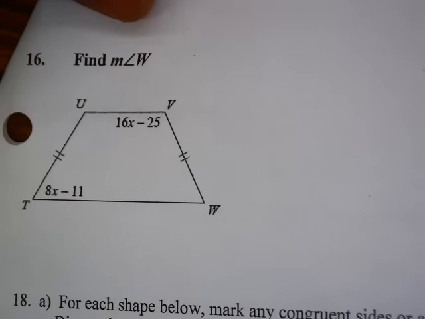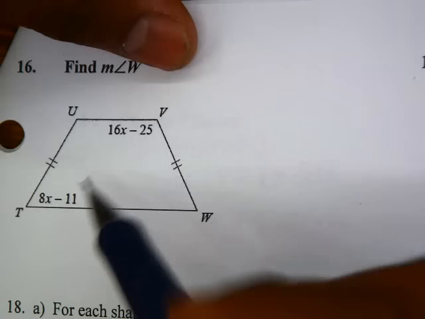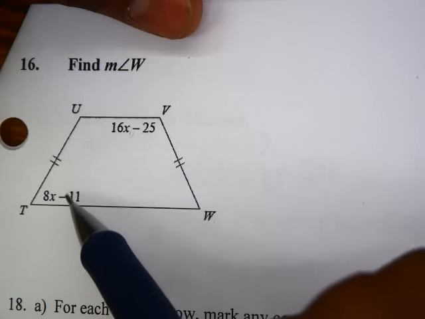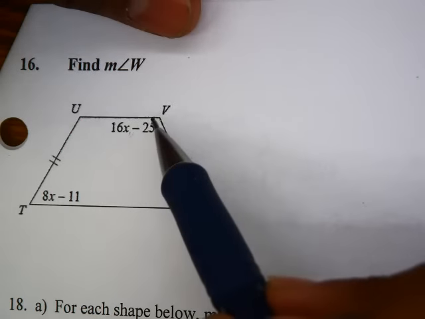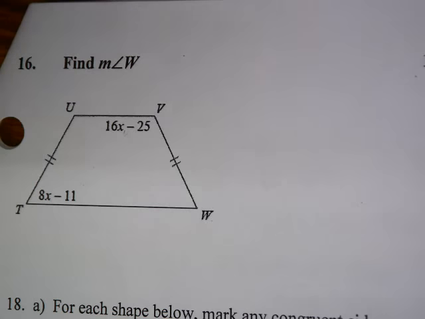On 16, this is another isosceles trapezoid. I need to find the measure of angle W. A lot of people will be tempted to make this congruent to that, like equal to that. This one's obtuse, this one's acute. It doesn't make sense for those to be congruent.